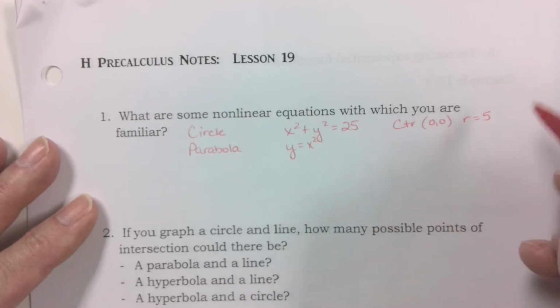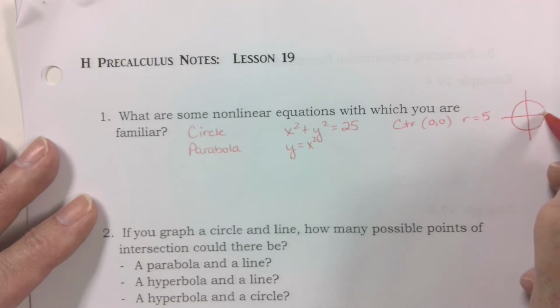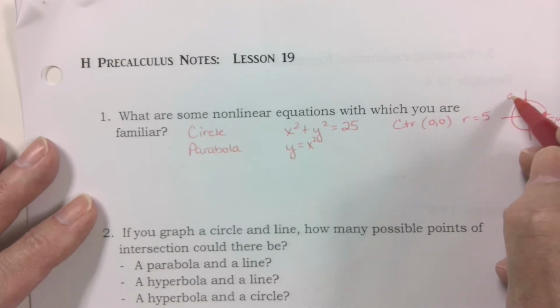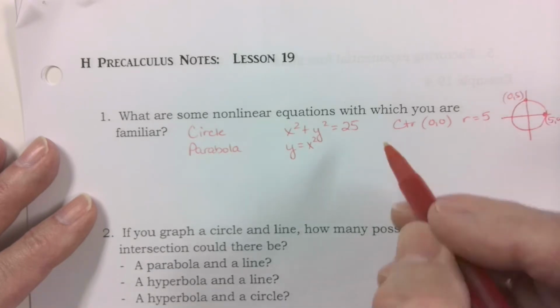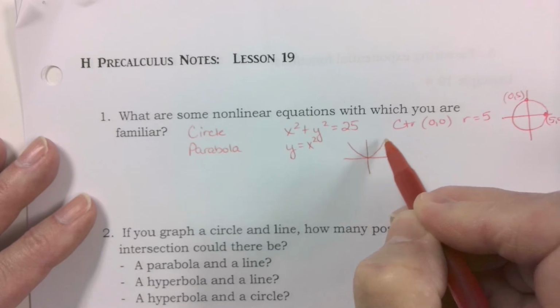Oh, wait a minute, let's see. So we know what a circle looks like. It has a radius of 5, so it would go through the point 5, 0 there and the point 0, 5 there, right? If it was a parabola, they look like this. It looks sort of like a U.